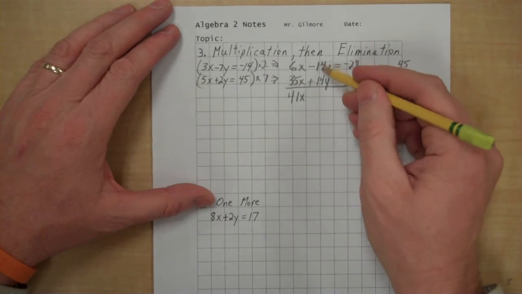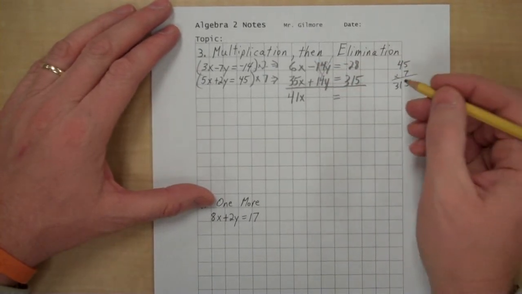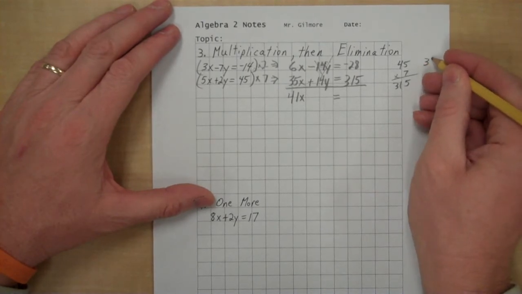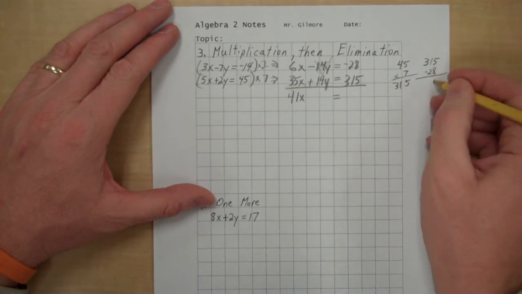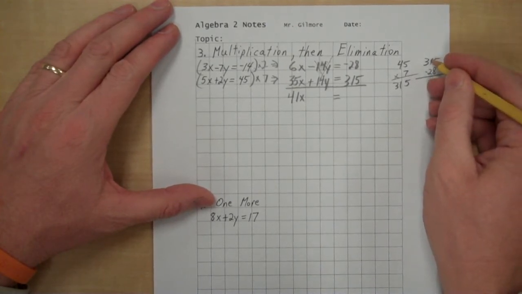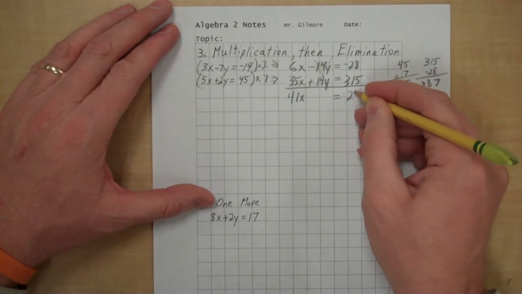Now I'm adding this time because these guys are opposites and they're canceling out when I add. Now 315 plus negative 28 is 315 minus 28, which is 287. 41x equals 287.